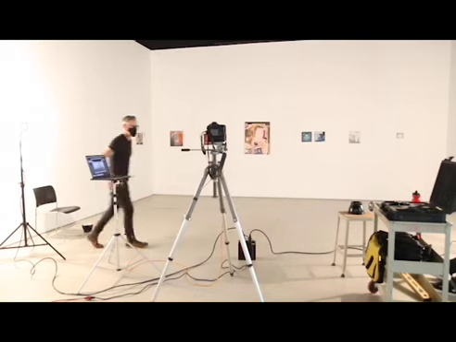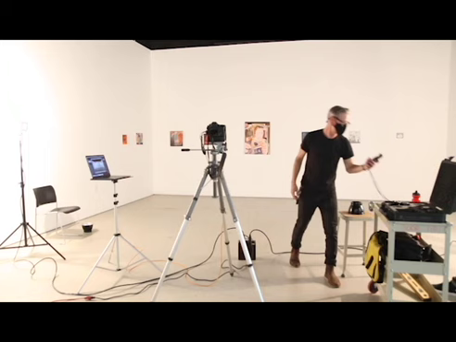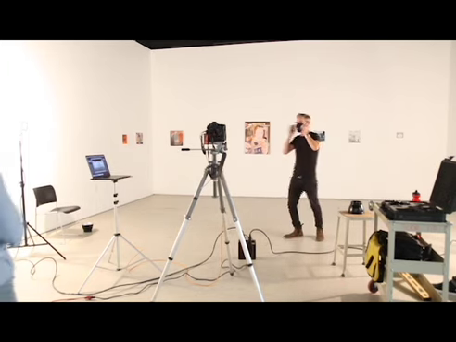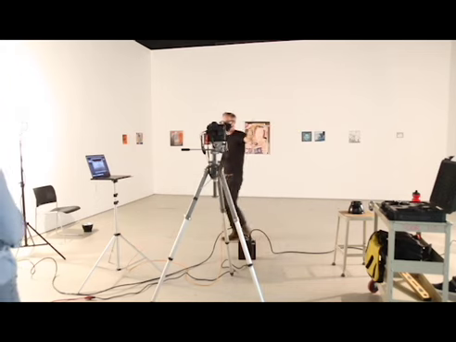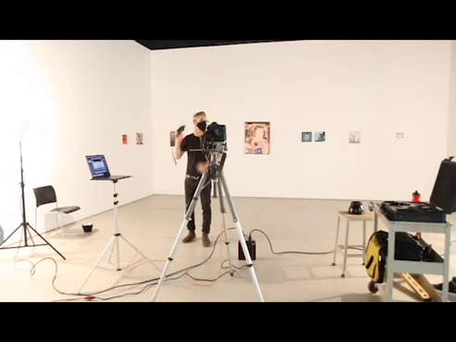Okay, now we got to do fancy metering because we have to change the meter over to flash. It was set for ambient, which is just normal, the light that's happening, right? In order to meter for the flash, you won't be able to use your camera meter. You have to use a flash meter.